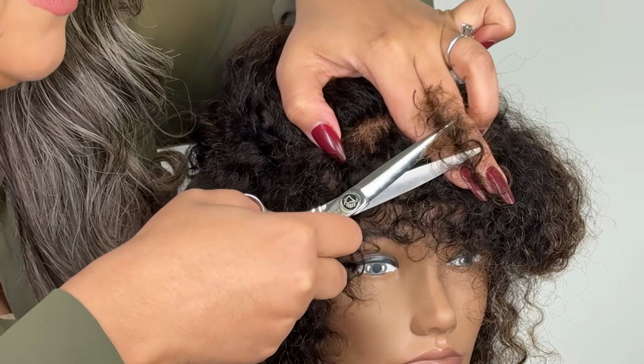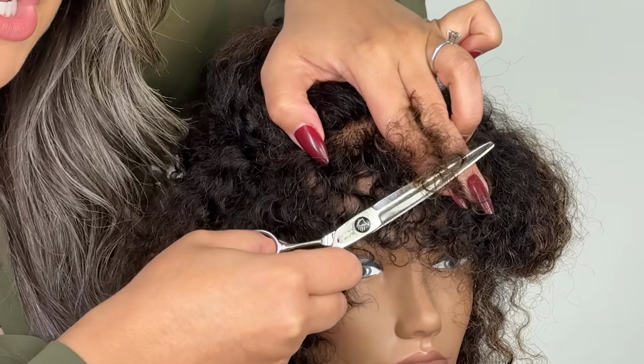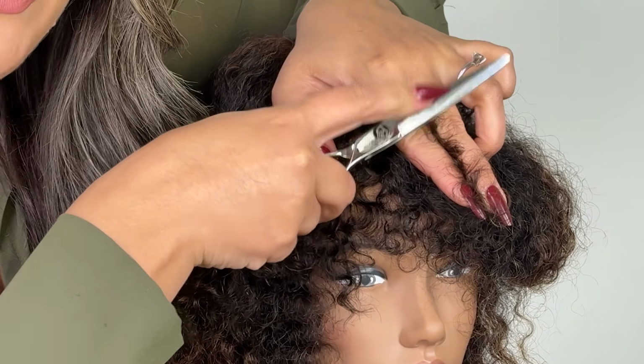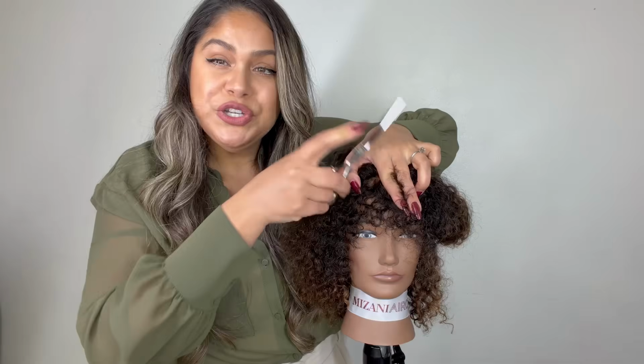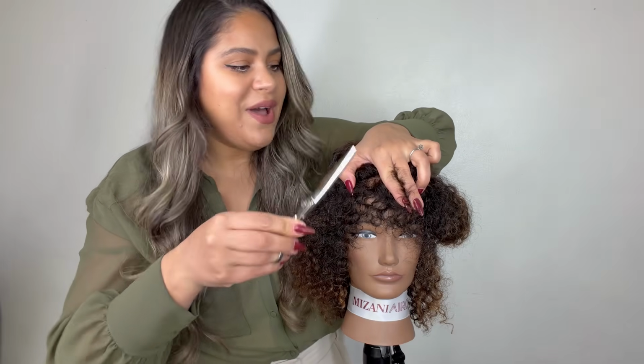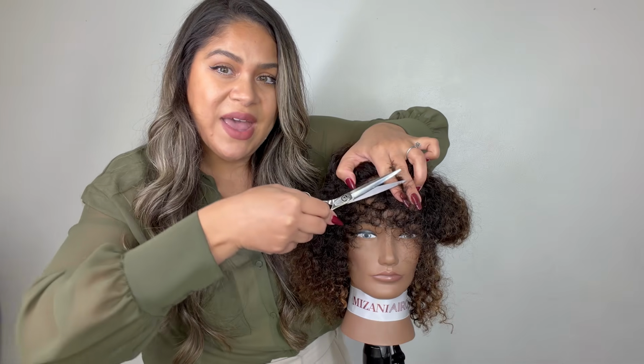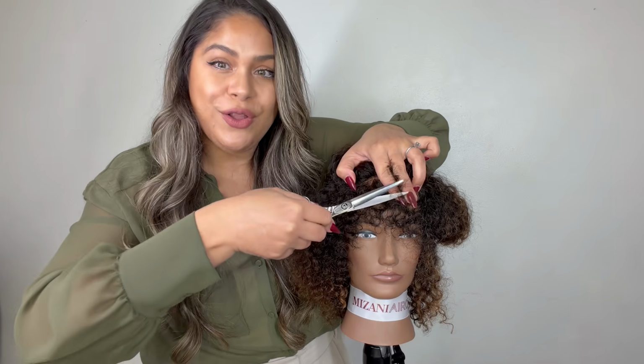You can see I'm just using maybe the first 1/2 inch to 1 inch of my shears. I don't want to be using this part of my blade because it's going to be too hard for me to do the technique, okay? So by using just the first inch of the shears, I can come in and curve as I close.